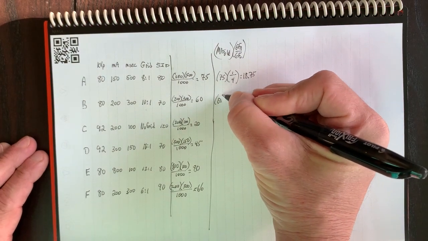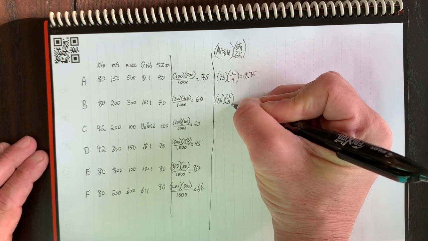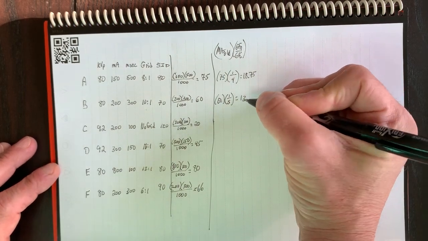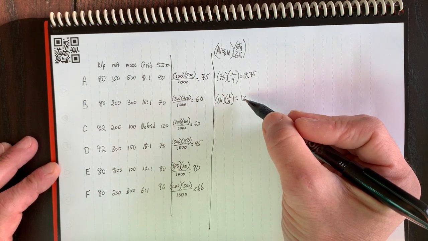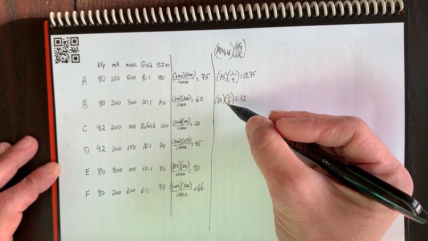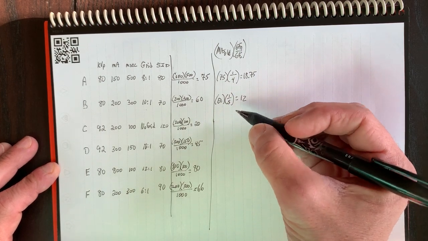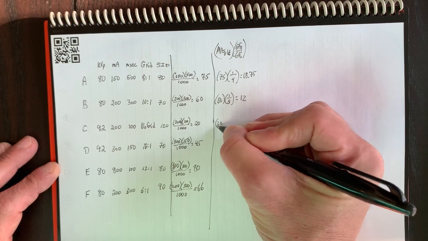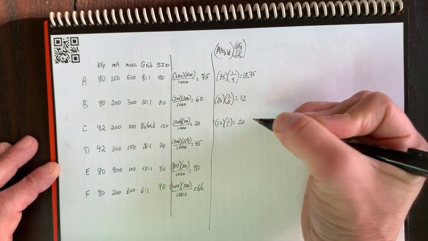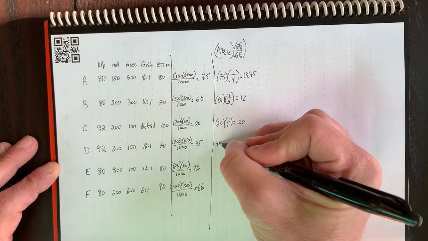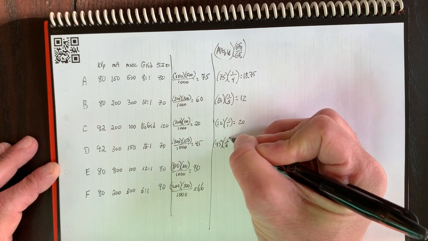We'll do this for the next one, 60 times 1 over 5, because it's a 10-to-1 grid, so that's 12 mAs. So 12 mAs with no grid would have resulted in the same receptor exposure as 60 mAs did with a 10-to-1 grid, which has a grid factor of 5. 20 mAs, 1 over 1, because it already is no grid, is 20. 45 mAs times 1 over a 16-to-1 grid, which is a grid factor of 6.